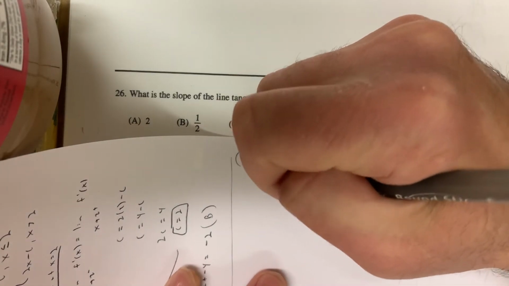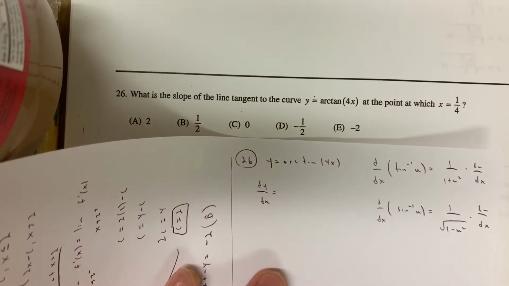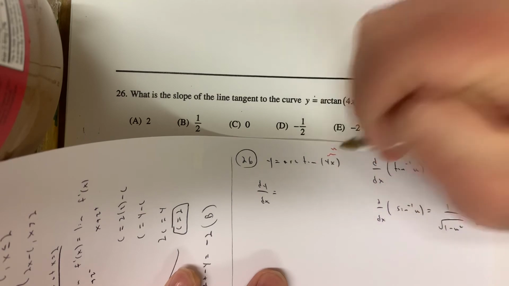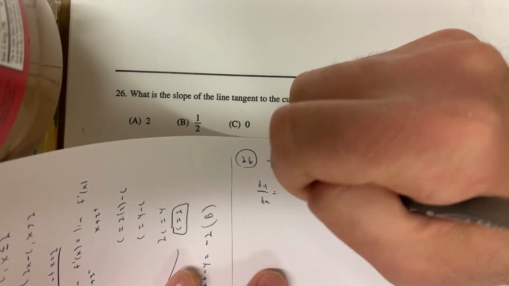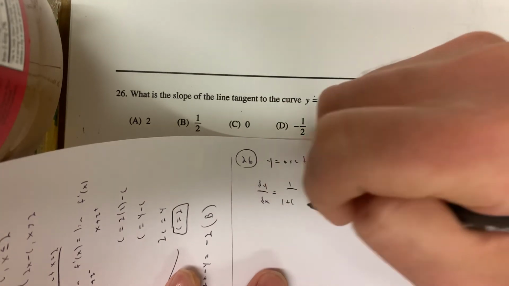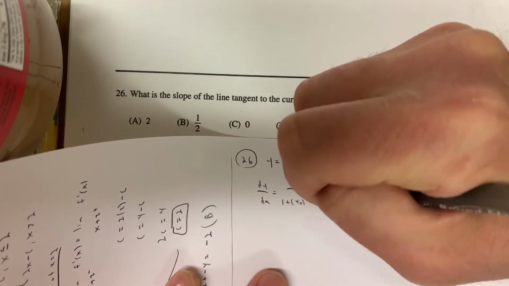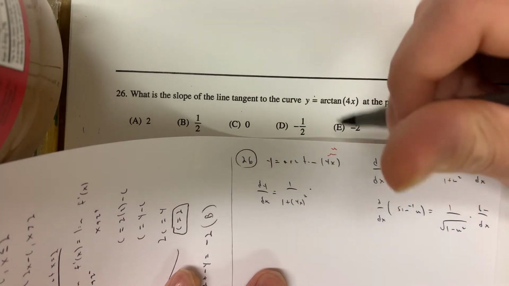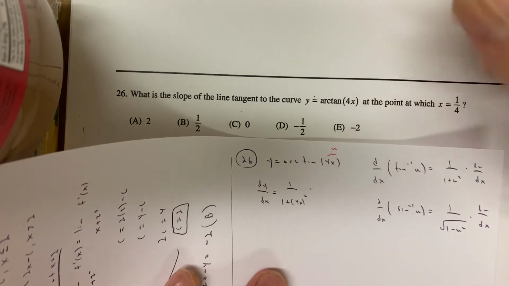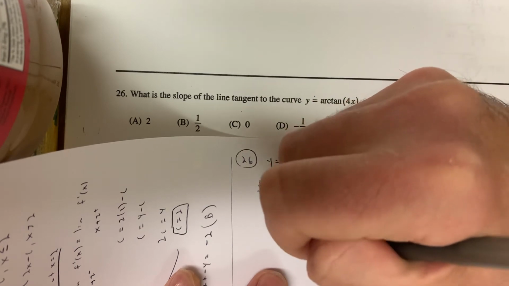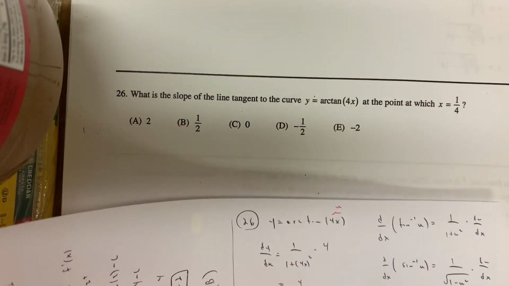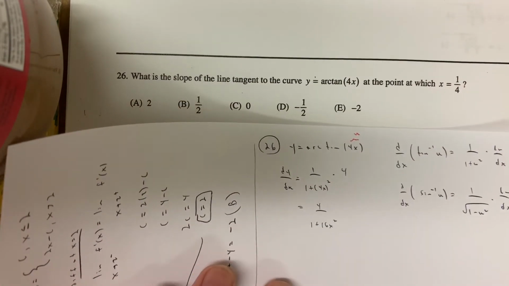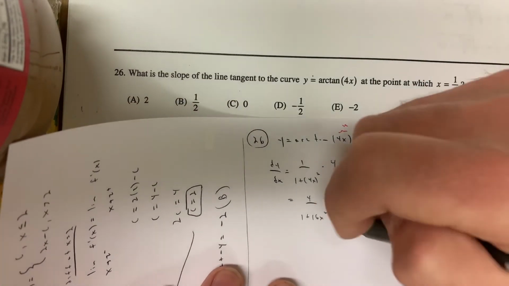So now dy over dx. We know that u is really my 4x, and this is tan inverse of u. So it's 1 over 1 plus u squared, which is the quantity 4x squared. Don't forget the chain rule: you're taking the derivative of a function whose argument is not one single x, multiplied by the derivative of that argument, and we get 4 over 1 plus 16x squared. Now we want to evaluate this when x equals 1/4.